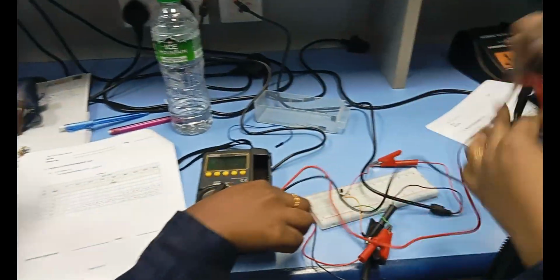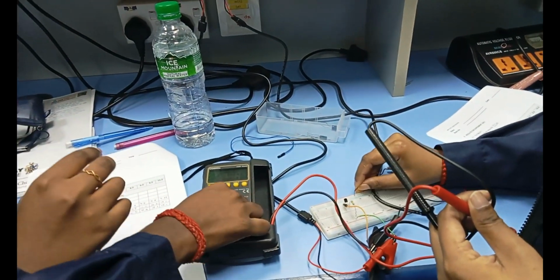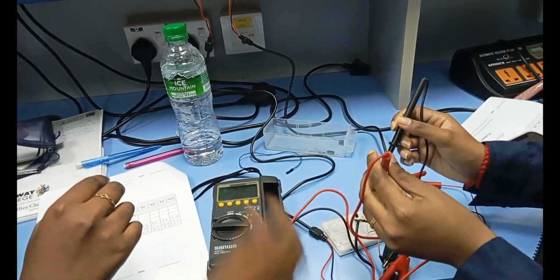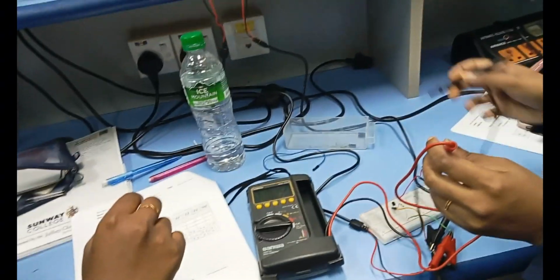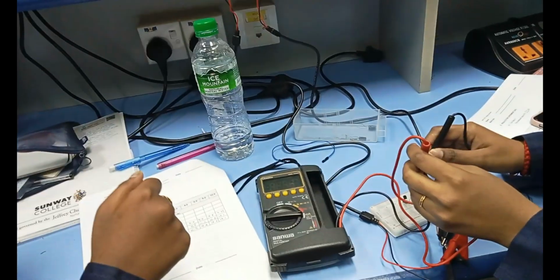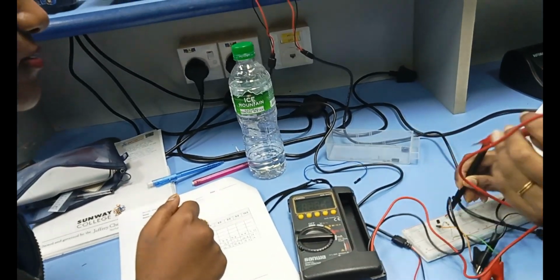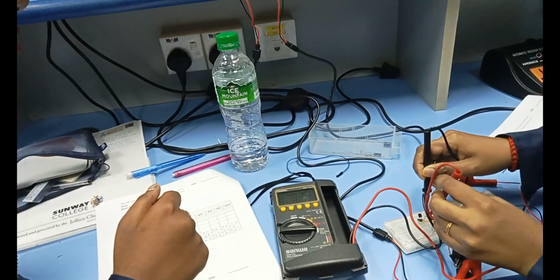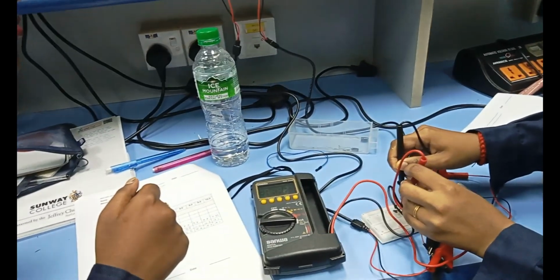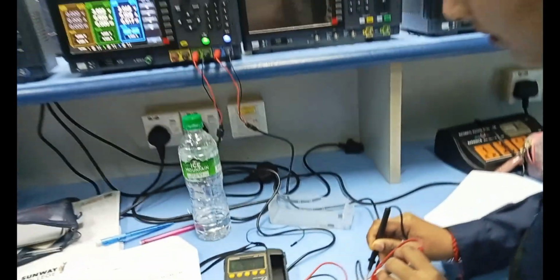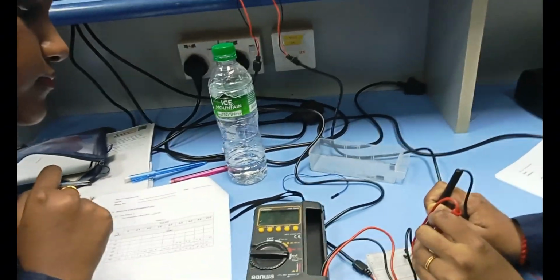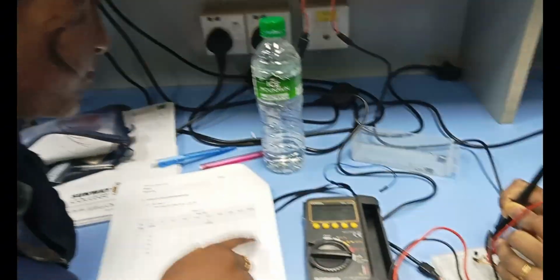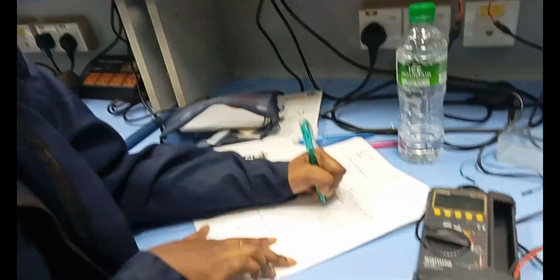You have to remove it, then change the multimeter to ampere. From the last leg to the current outside. The middle one. The last one. 8.41. Okay, right. It will decrease.